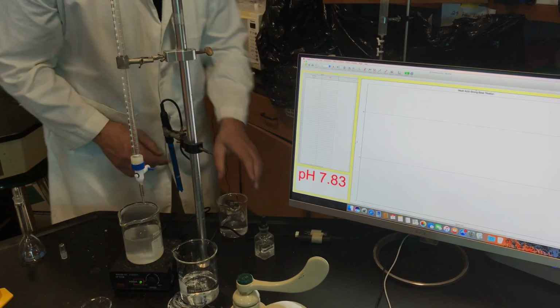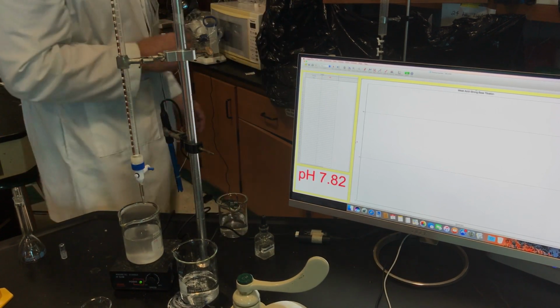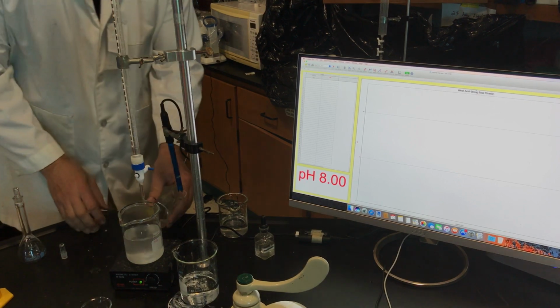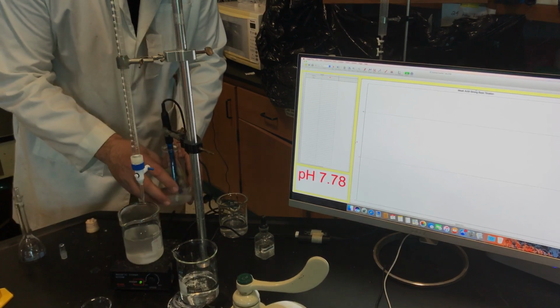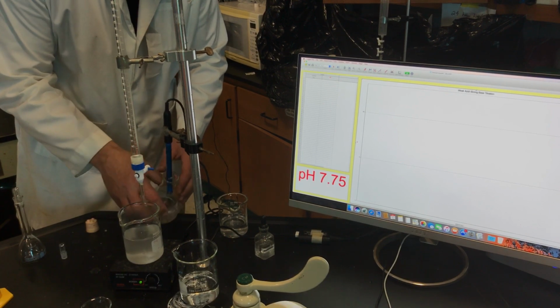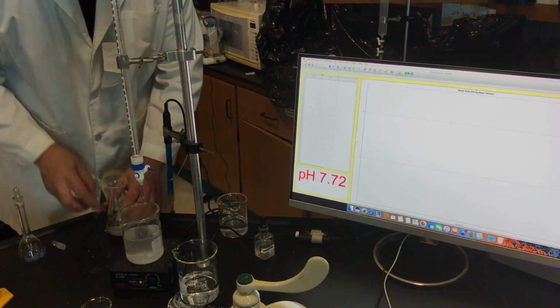Okay, and I do want to put it into a buffer solution of 7. I don't really care that the pH probe is exactly calibrated because all I'm looking for is not the pH, I'm looking for the equivalence volume, but I'm just making sure, okay, that our pH probe is somewhat working. Okay, I think we're good here.